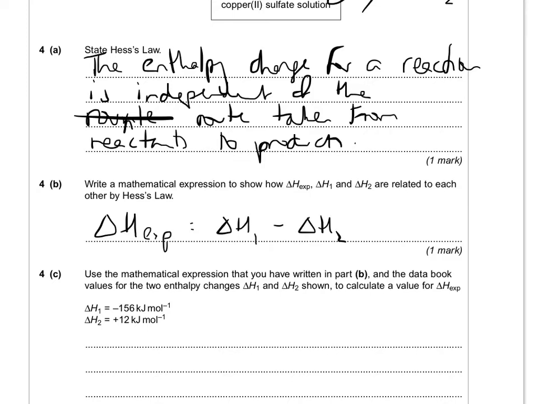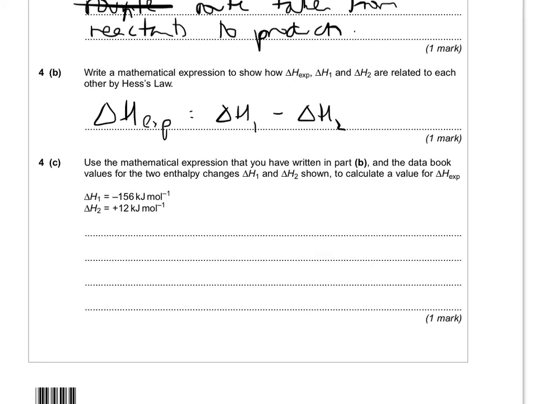And then it says, use the mathematical expression that you've written in part B and the data book values for the 2 enthalpy changes, delta H1 and delta H2, to calculate a value. So you've just got to put these numbers into that expression. So you're going to get minus 156 minus 12, which equals minus 168 kilojoules per mole.